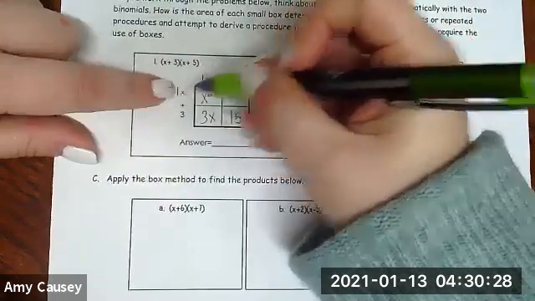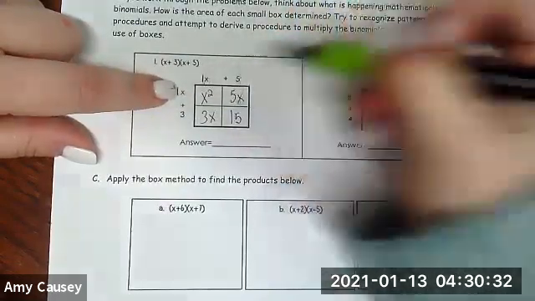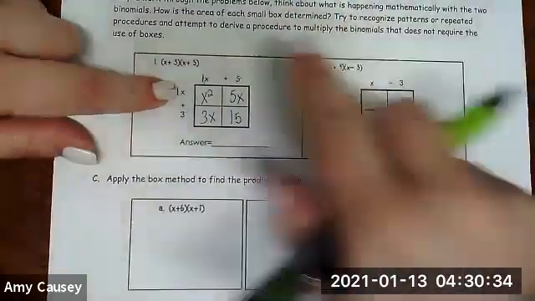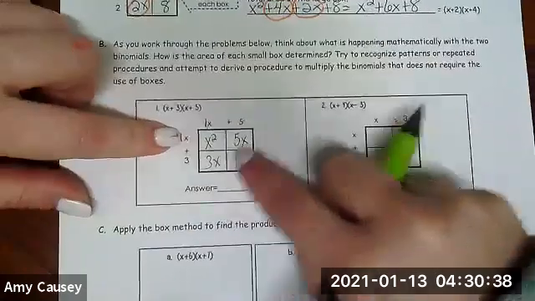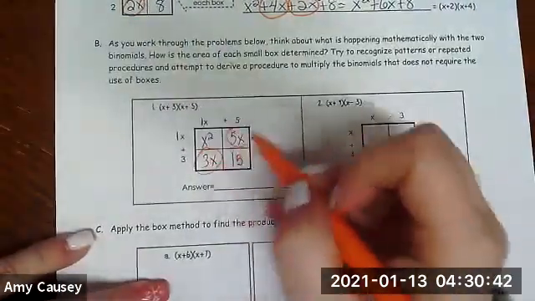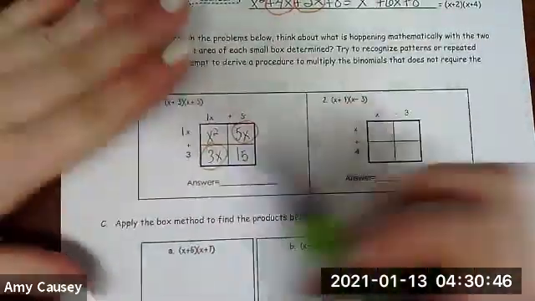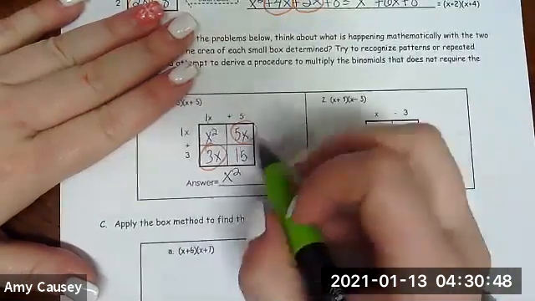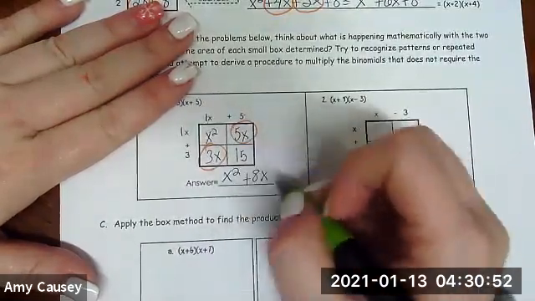And then 1x times 5, or 5 times 1, 5x. So remember up here we had like terms that were catty corner. If you notice, we have that again. So we've got this 3x and this 5x that look alike. We can just add those together. We don't have to put 4 different terms here. So we have x squared, 5 plus 3 is 8, and then 15.